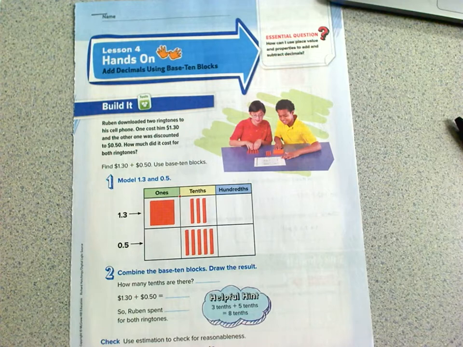All right, so page 323 here, adding decimals using base 10 blocks. Build it. Ruben downloaded 2 ringtones on his cell phone, which sounds really silly because I don't think we do that anymore, right? Does anybody still download a ringtone? I don't know, maybe you do. One cost him $1.30 and the other one was discounted to 50 cents. How much did it cost for both ringtones?